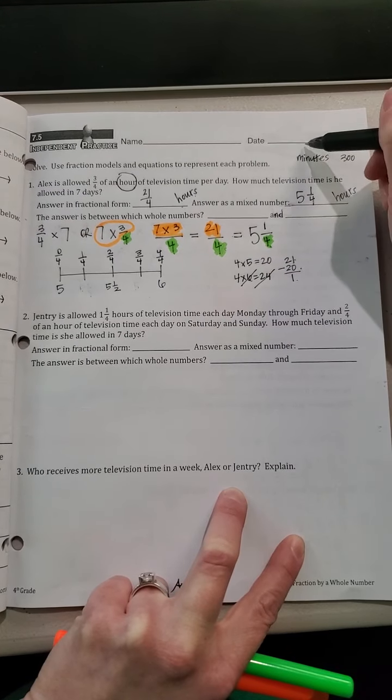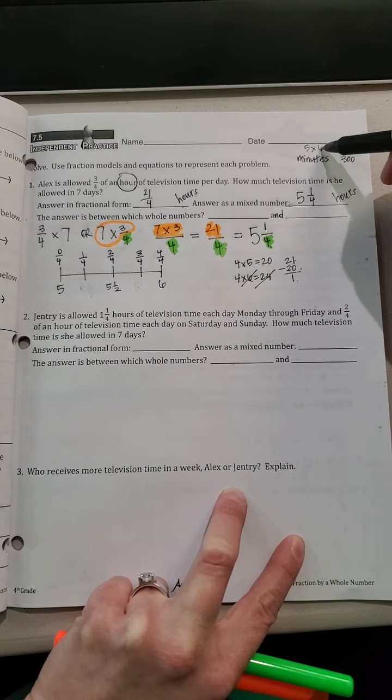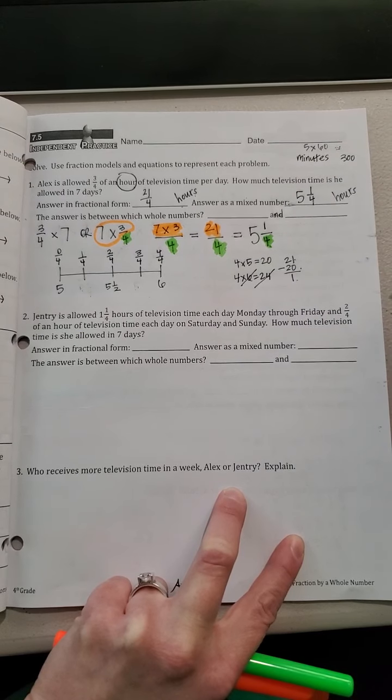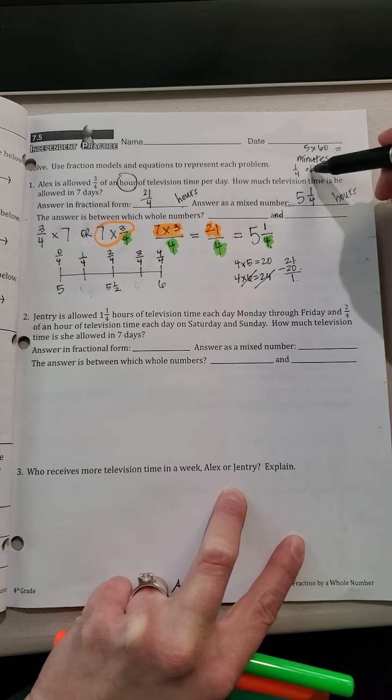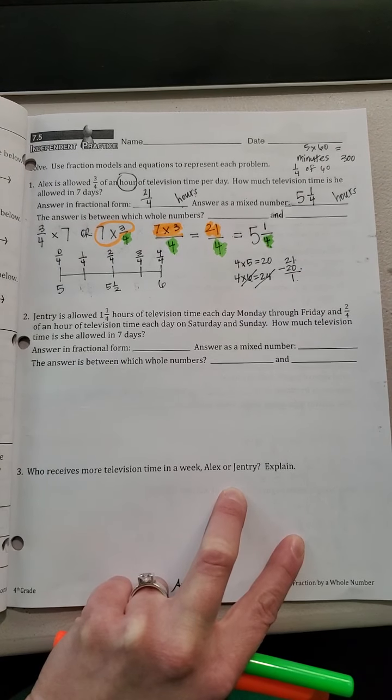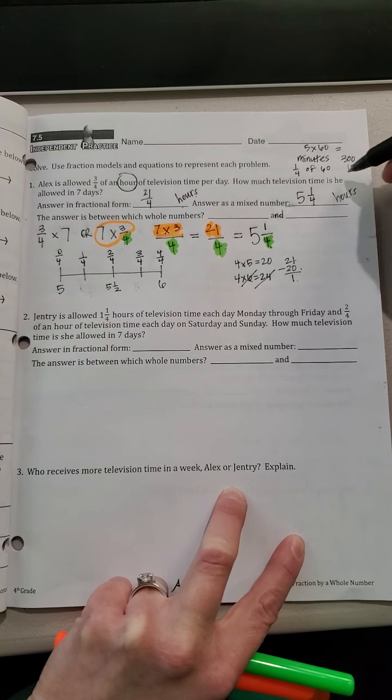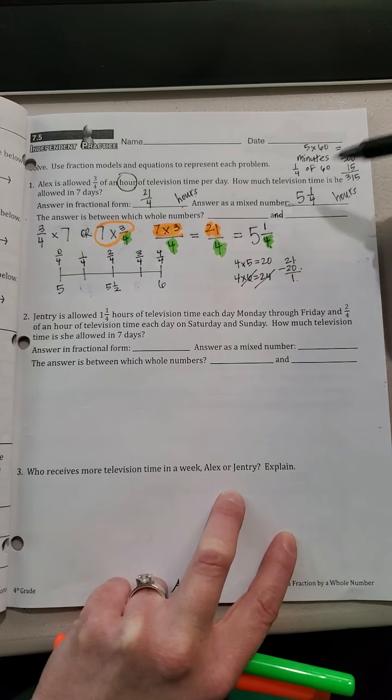So we've got 5 times 60, which gave us 300 minutes, and then 1/4 of 60. If you divided 60 by 4, you would get 15. So 1/4 of 60 is 15 minutes. So we've got 315 minutes. Okay, you didn't have to actually do that. I just wanted to show you that you could figure it out into minutes as well as 5 and 1/4 hours.